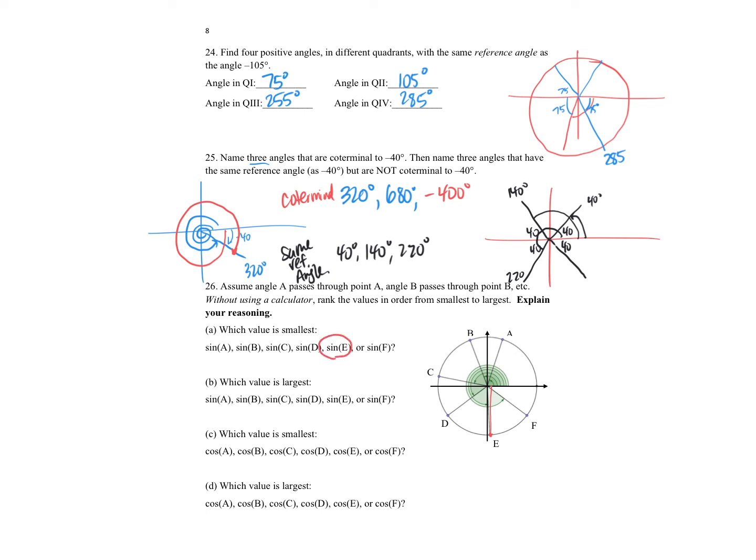Which value is the largest? The largest one will have the largest y value. It's a little bit hard to tell, but I think sine of A is slightly higher than sine of B. So sine of A is going to be the largest one. And now we're looking at the cosine of these. Which one is the smallest? The cosine will be the smallest when the angle has the smallest x component. So cosine of C will be the smallest. And then which value is the largest? That'll have the largest x component. So cosine of F is the largest because it's the biggest positive x value.